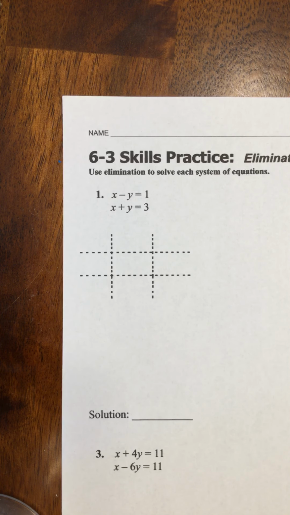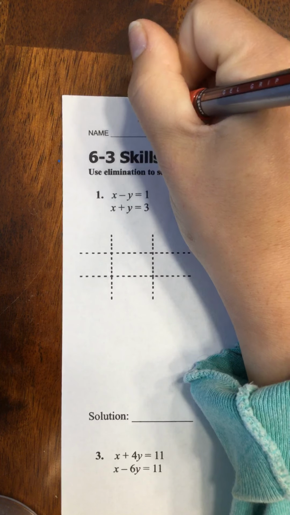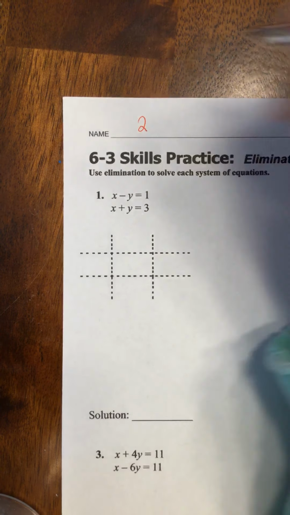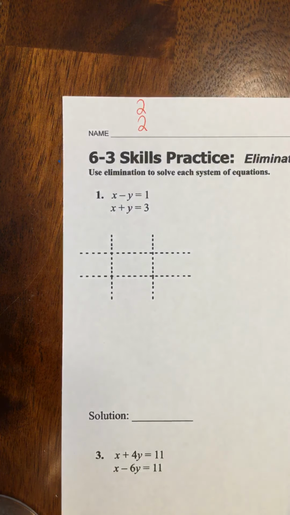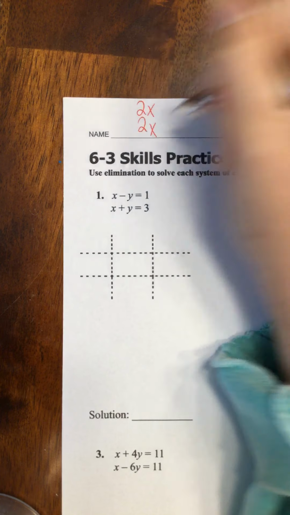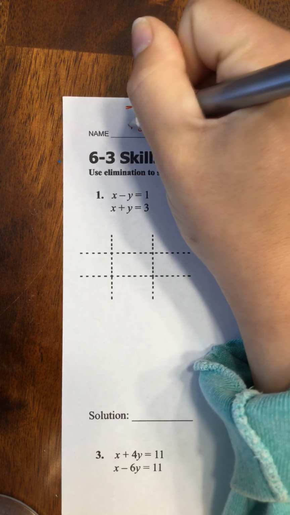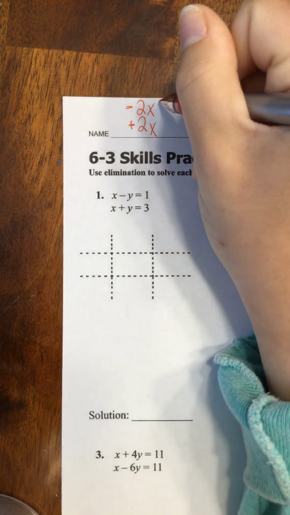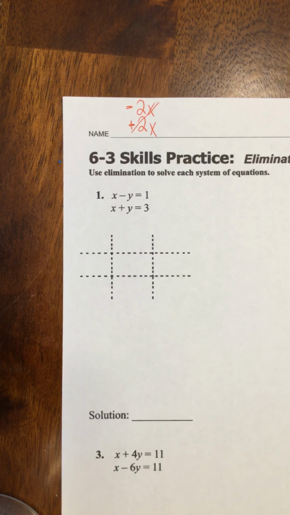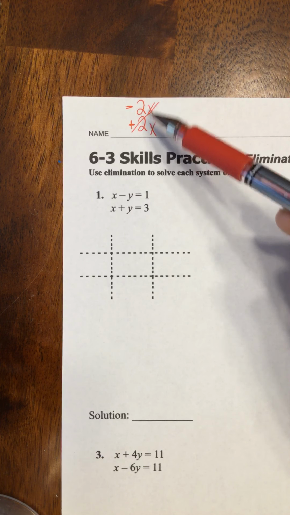Before we get started, just remember when we're talking about elimination, you need the same numbers in front, which are your coefficients. You need the same variable, but you need opposite signs because that's how we get them to eliminate. So if we look at number one, our first step is to look and see which two variables that are the same have that same number in front.